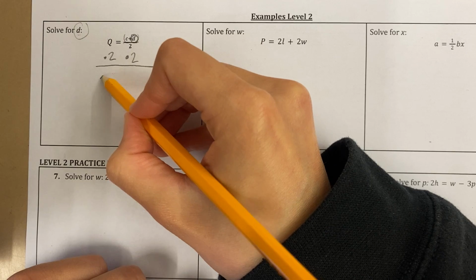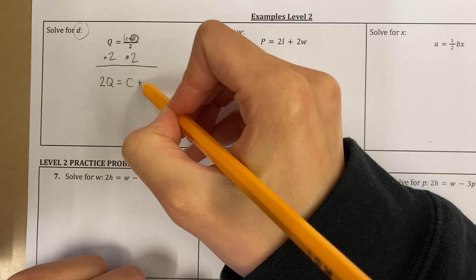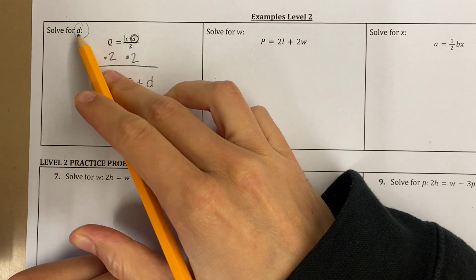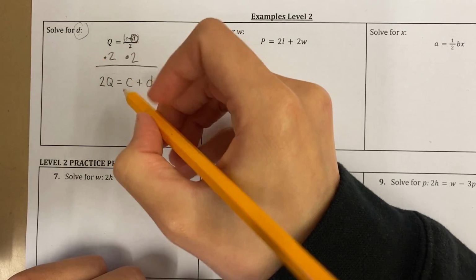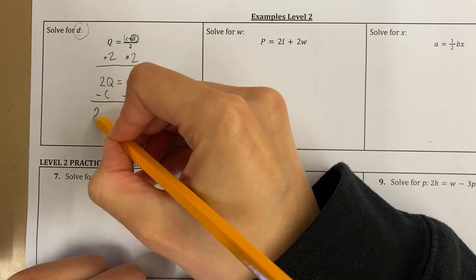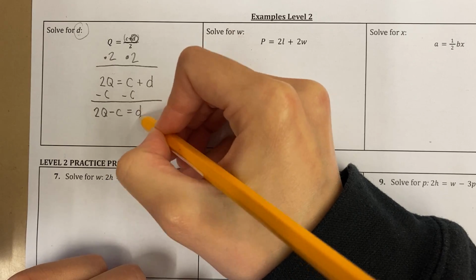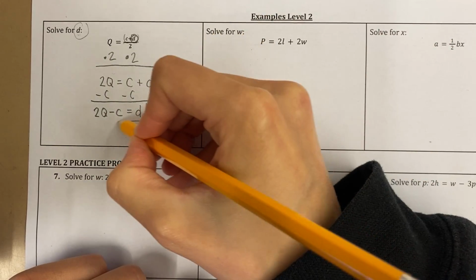So 2 times Q, I just write 2Q equals, what's left over here? C plus D. Okay, I still want D by itself. Right now, C is being added to D, so I'm going to subtract C. And I get 2Q minus C equals D. And I'm done. I solved for D.